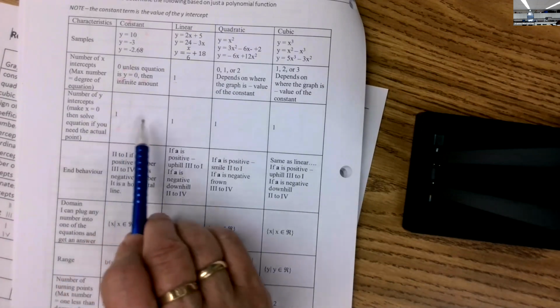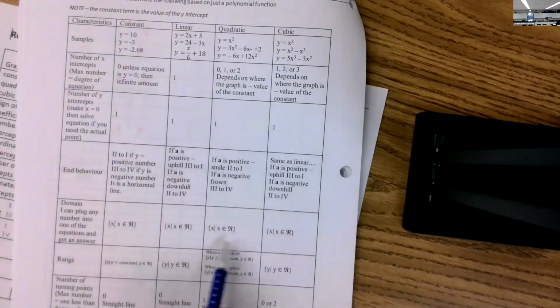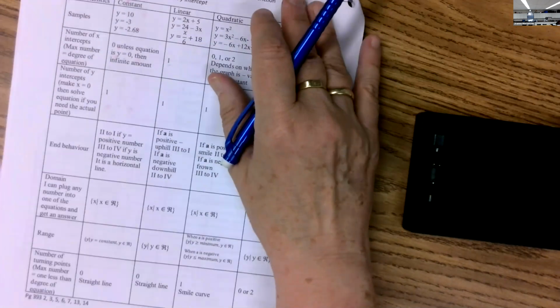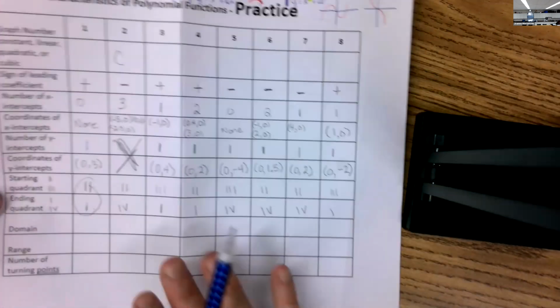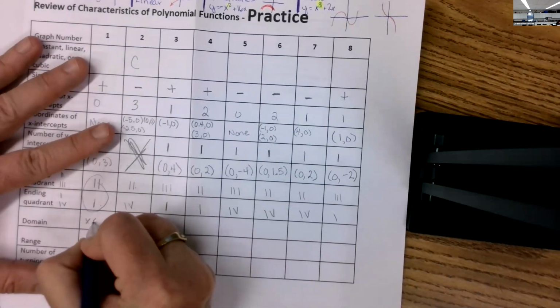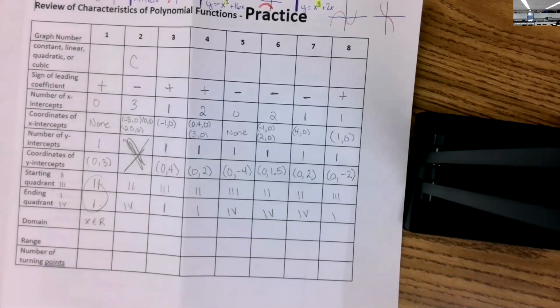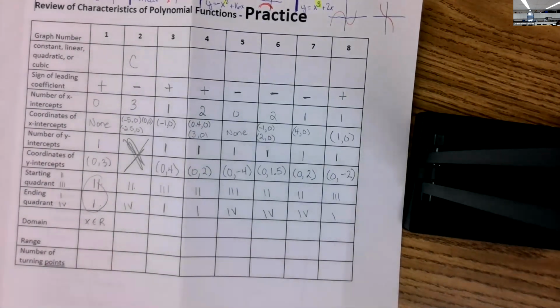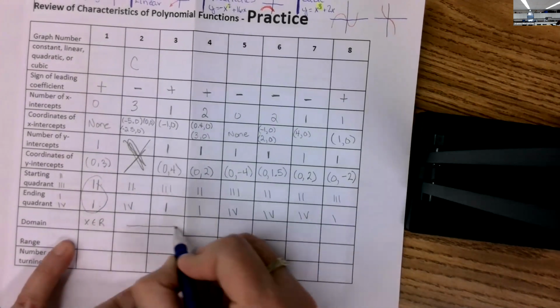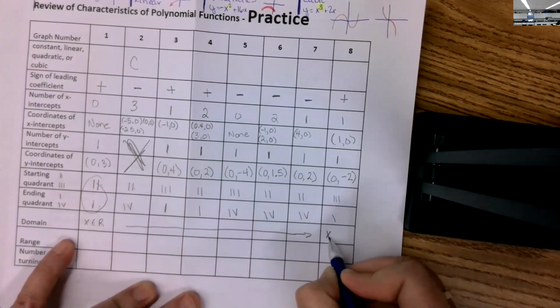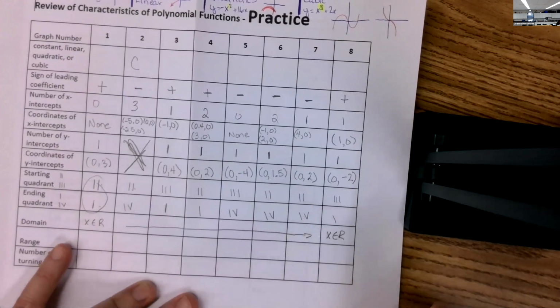Just like there's always just one y-intercept, this is always that. That's what you're going to write all the way across. No, you don't have to have the funky symbol. You know what? I'm completely okay if you do that.